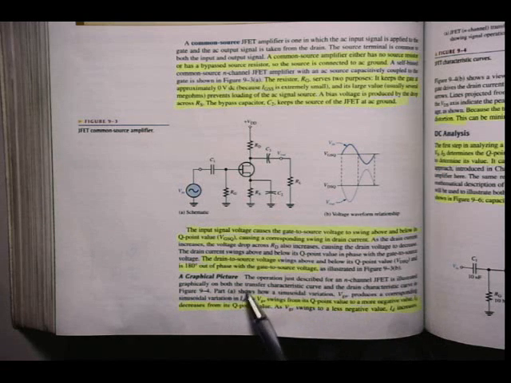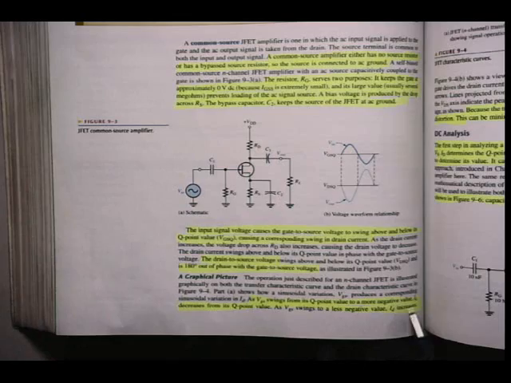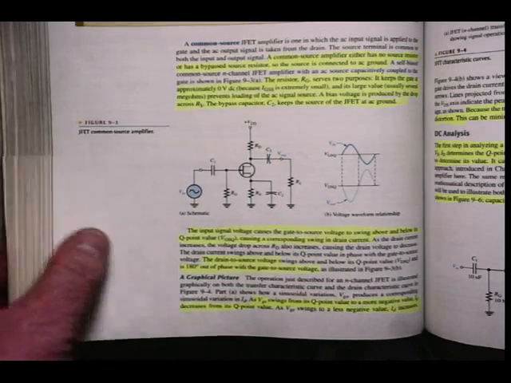Right, the graphical picture, as I've just explained, on figure 9.4, you can see also there as VGS swings from its Q point value to a more negative value, ID decreases from its Q point value, and as VGS swings to a less positive or a less negative value, ID increases, of course.